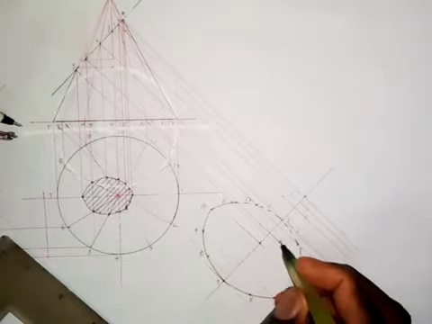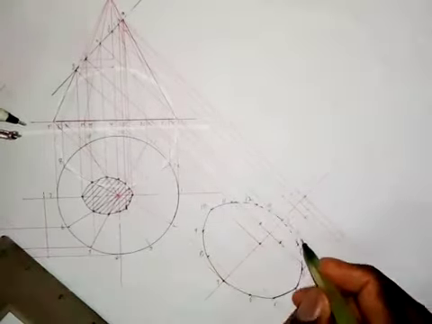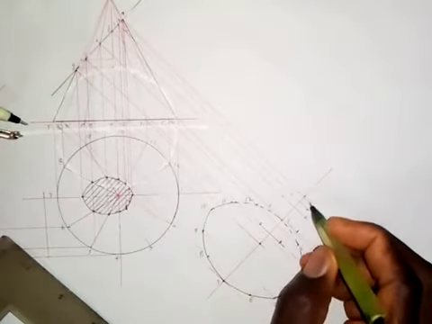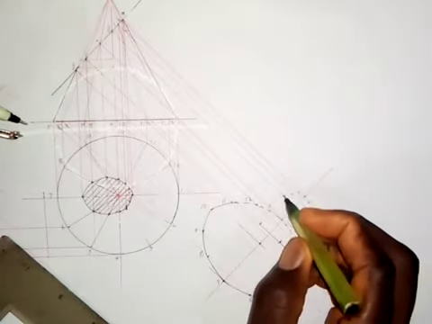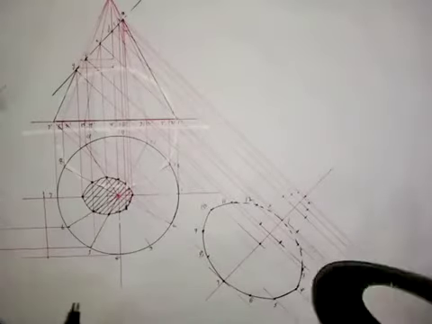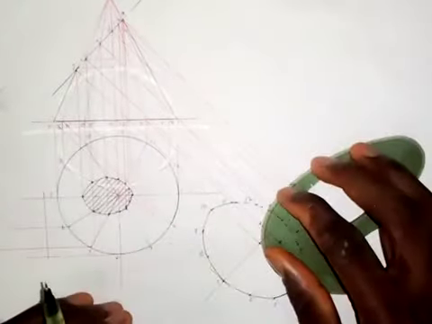There's a point here, here, here, here, here. So we join all of these together with the use of a French curve. So I will join this together now. Let's do it together.